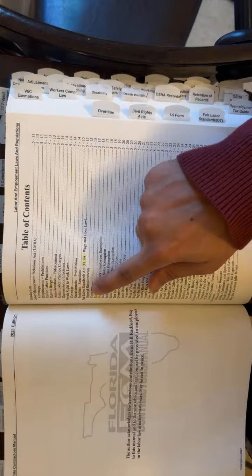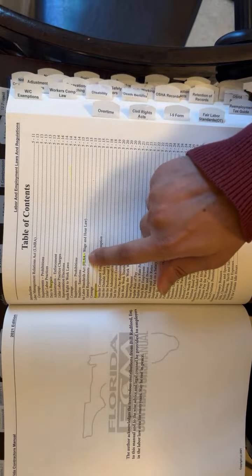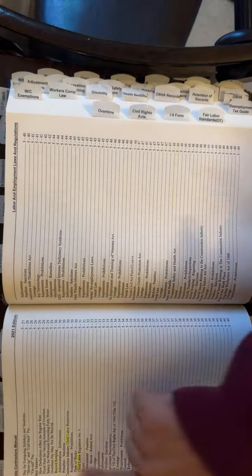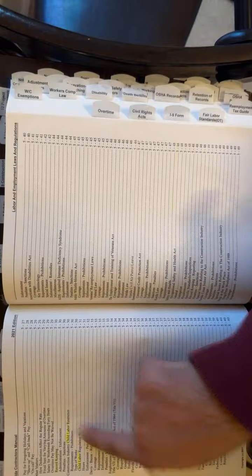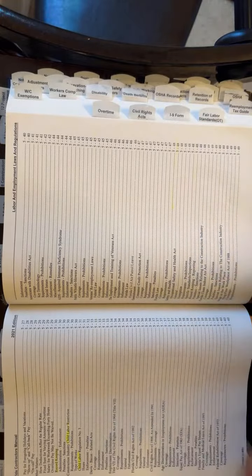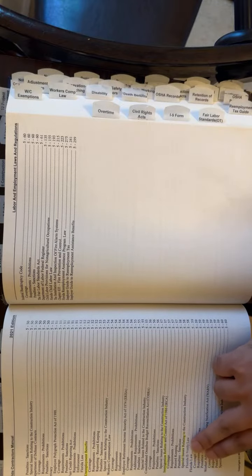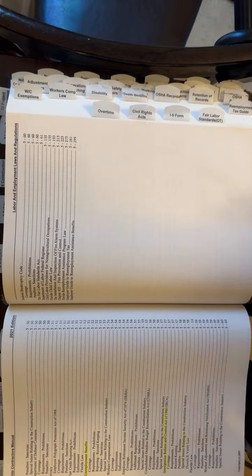Go ahead and highlight Fair Labor Standards Act, FLSA, exemptions, record keeping, child labor regulation, unemployment benefits, immigration reform and control act, special issues relating to construction industry.